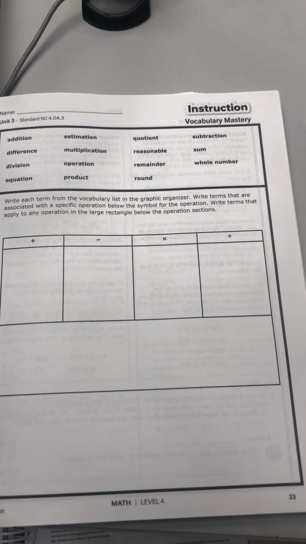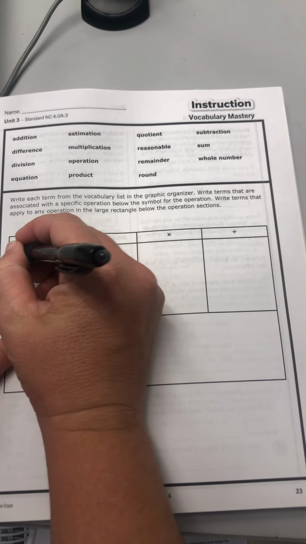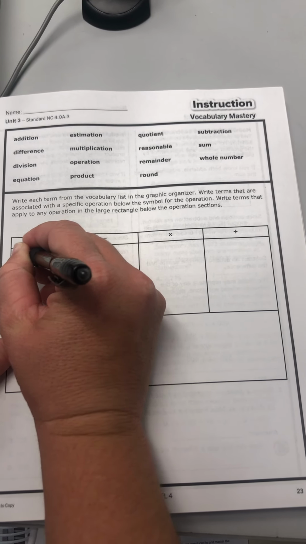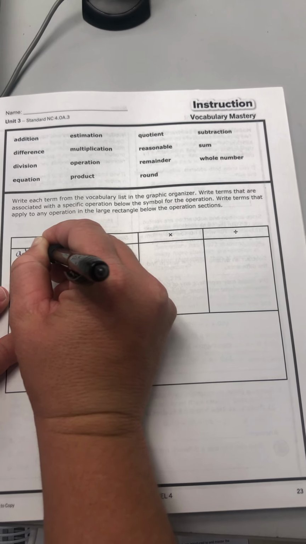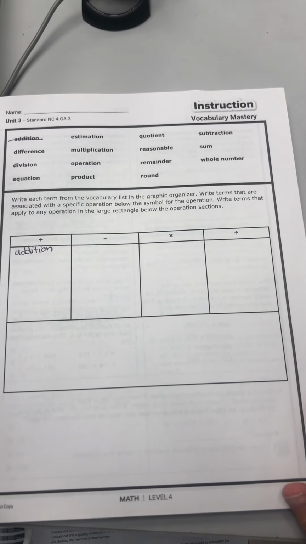We start? Oh yeah. So let's do an example. So let's start with the first one. The first one is addition. Where am I going to put it? The word that has the blue plus, under the add. So addition. Write small so you can fit more than one on there. Cross it out.